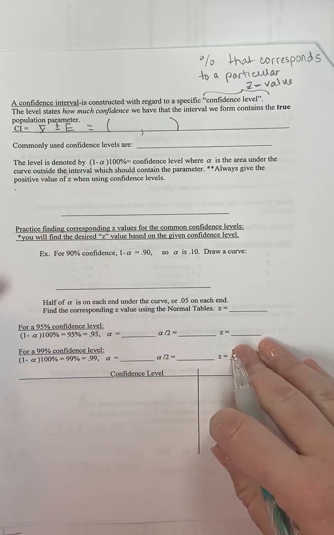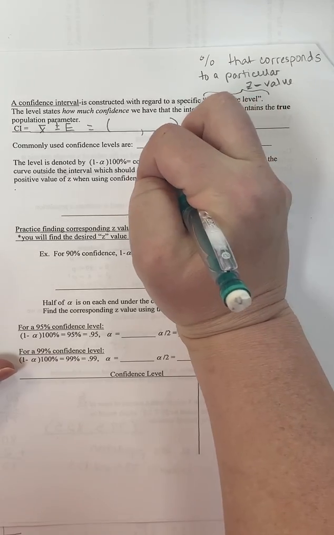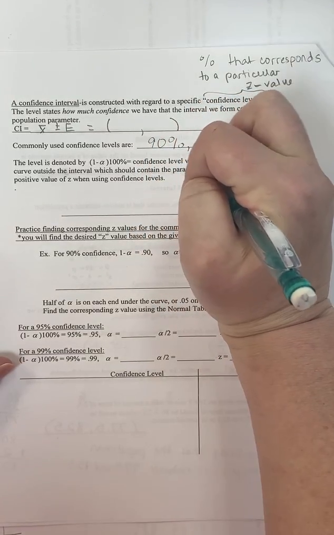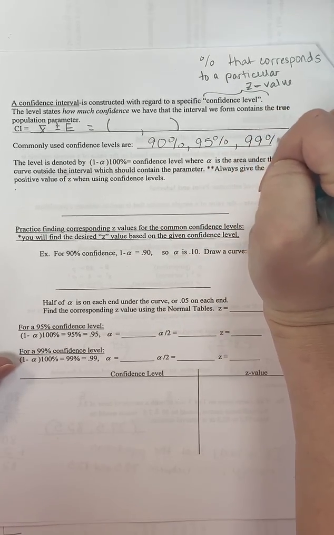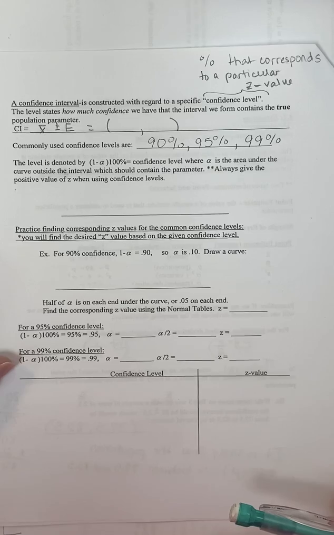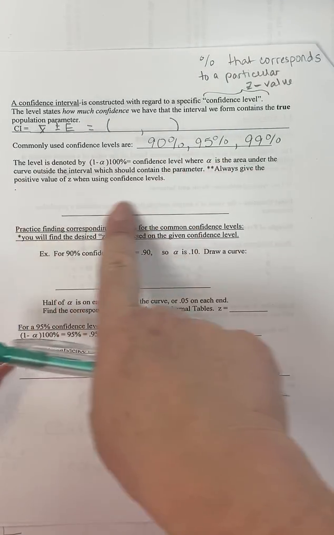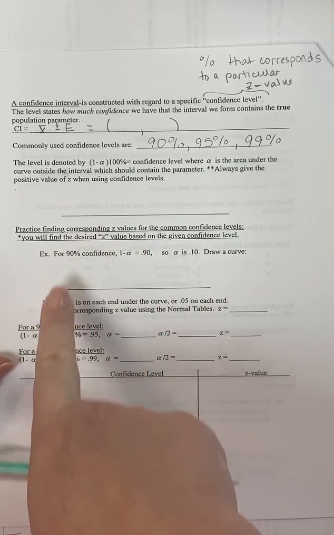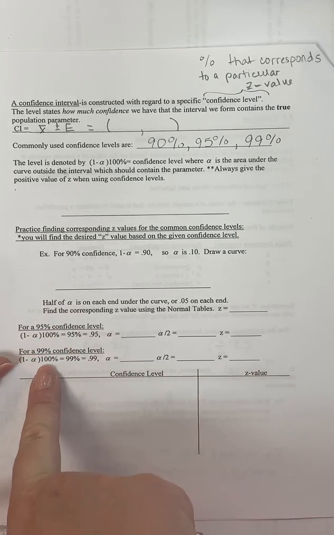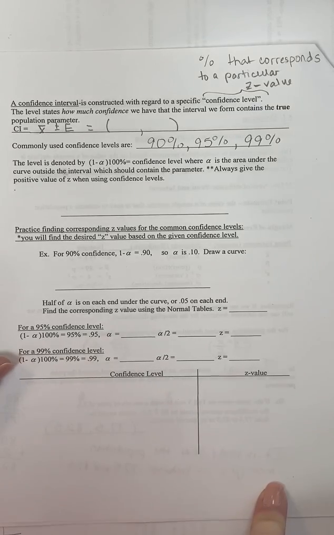Okay, well, that's what we're about to do here. So some commonly used confidence levels are 90%, 95%, and 99%, just for 3 commonly used ones. So here's what we're going to do. We're going to look at just a general way to do this. Then we're going to find the corresponding z-value for the 90%, the 95%, and the 99%. And then we're just going to give them all to you so that you can have them from here on out. So here we go.